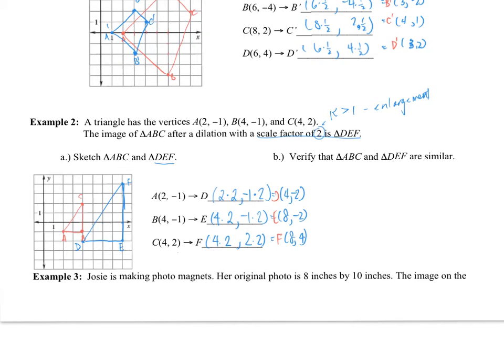Okay, now I need to verify that triangle ABC and triangle DEF are similar. So I can actually use the side similarity theorem. So for the sides, I could do AB to DE, AC to DF, and then CB to FE.